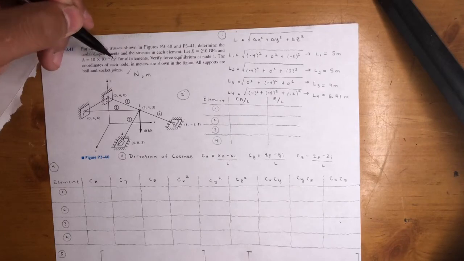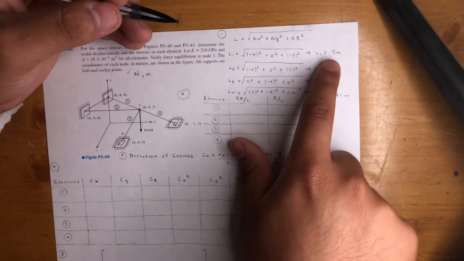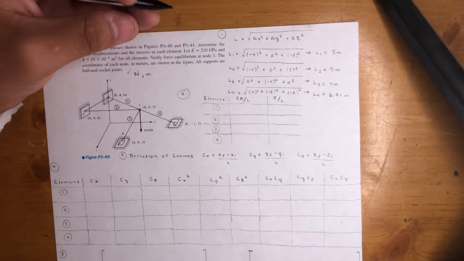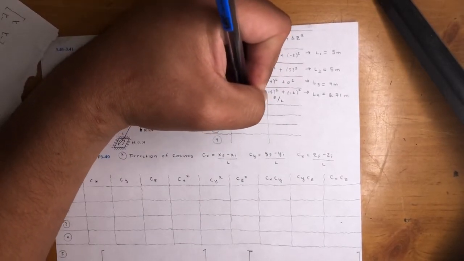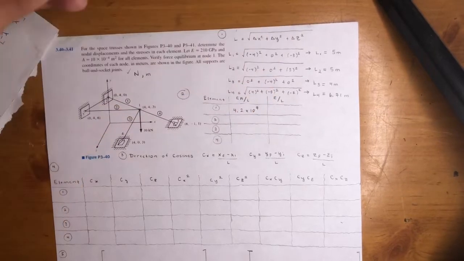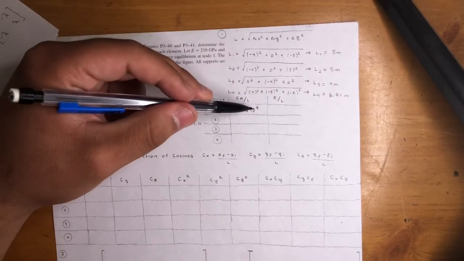It's in meters squared, and then we divide by L, meters, so all the units line up. If you do that for element 1, you will get 4.2 times 10 to the 7. Make sure you know how to work with decimals, right?